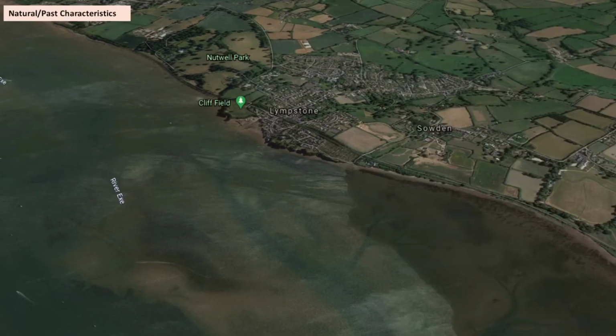So Lympstone and its natural location played a significant part in shaping its identity, especially in its early days. It's on tidal mudflats, as we said, on the River Exe estuary, but it was its situation on this estuary bank that made it an important port, similar to Toxteth in that respect, that formed its early identity.